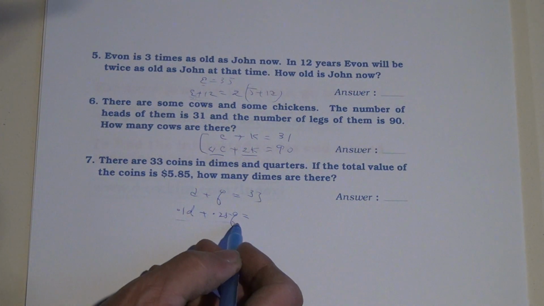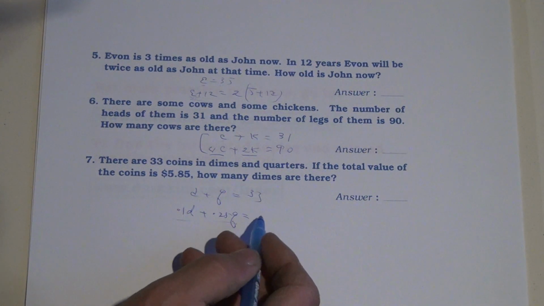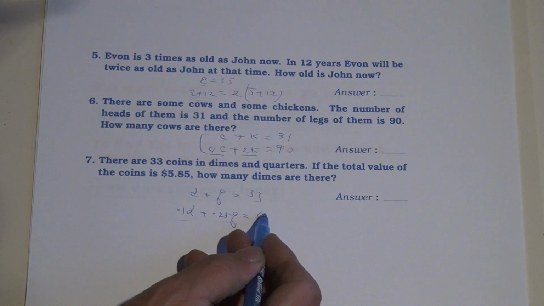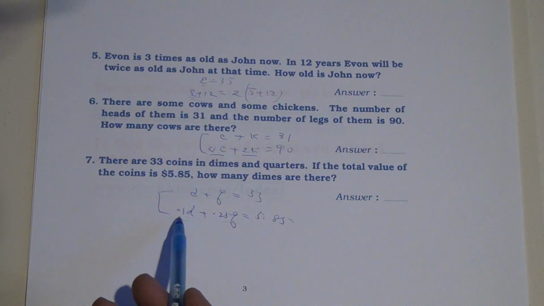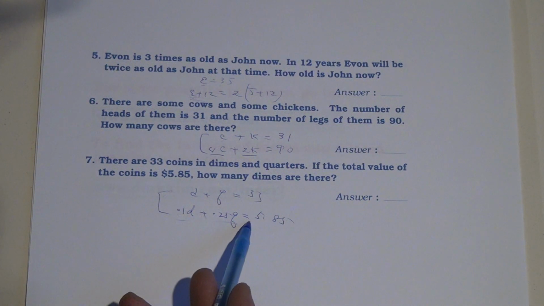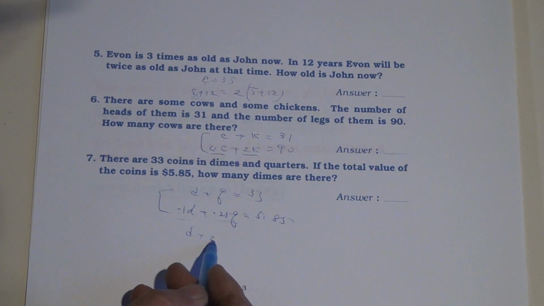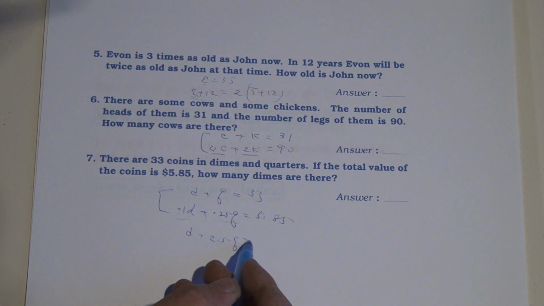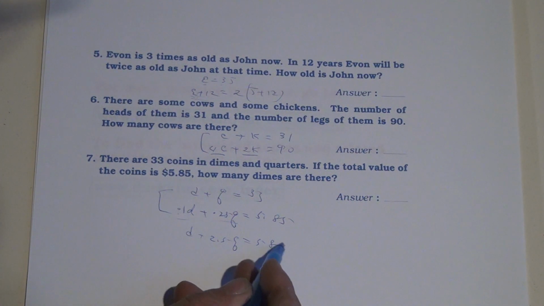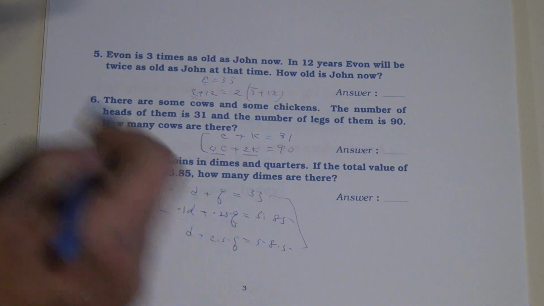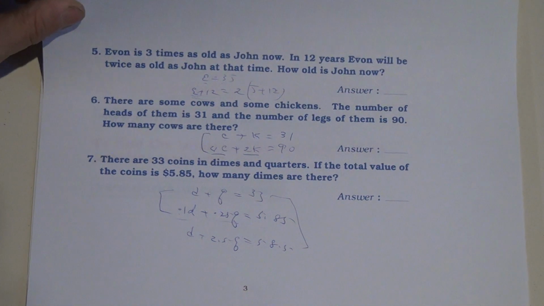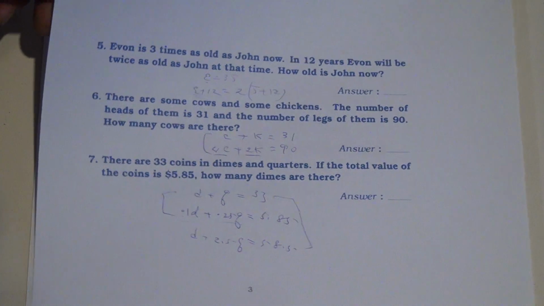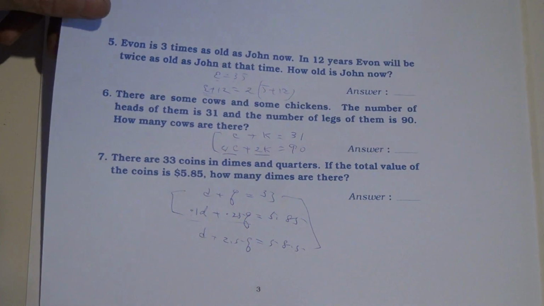Then this is the total value of the coins, total amount, which is 5.85. In this case, you multiply the second equation by 10, then you will get d plus 2.5q equals 58.5. Using these two equations, you can get the value of d over q. I don't think that you have any problem once you have the equation.